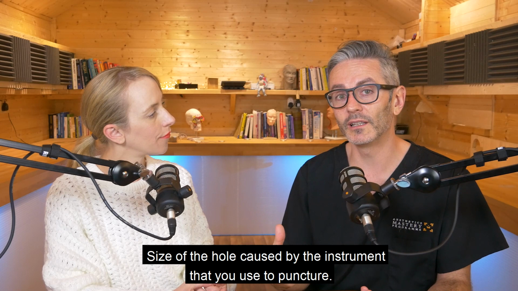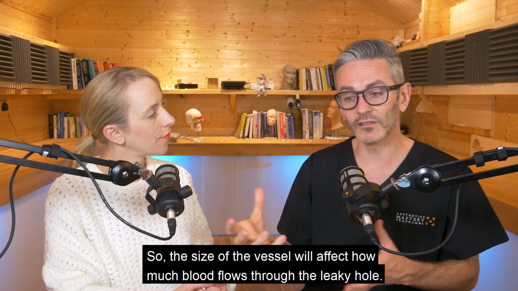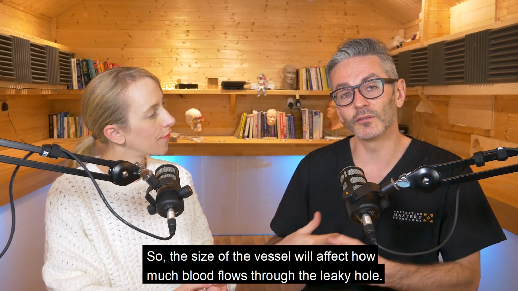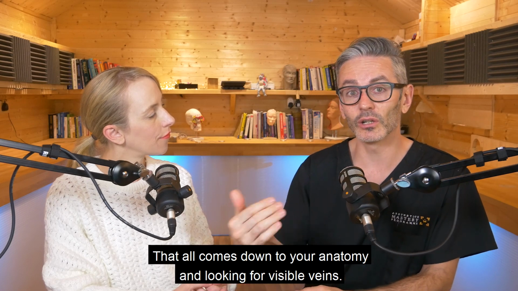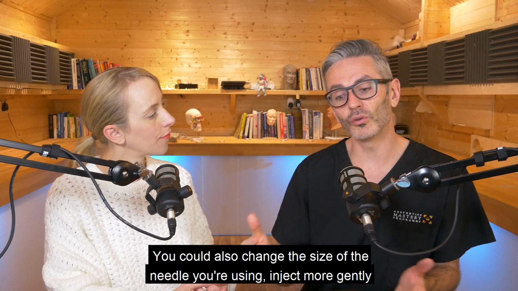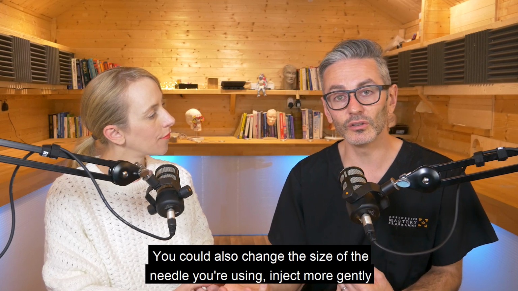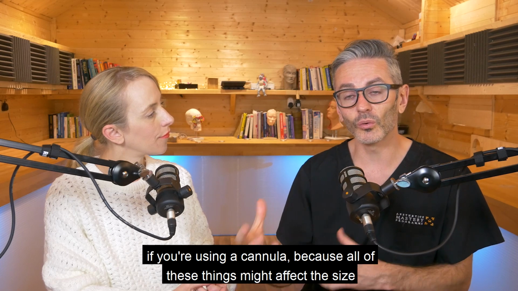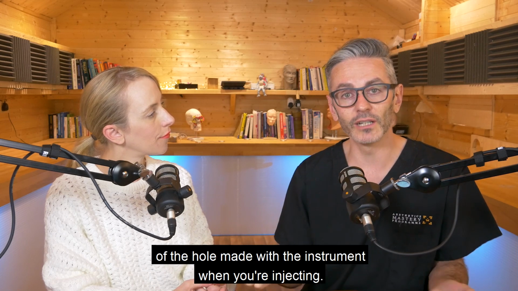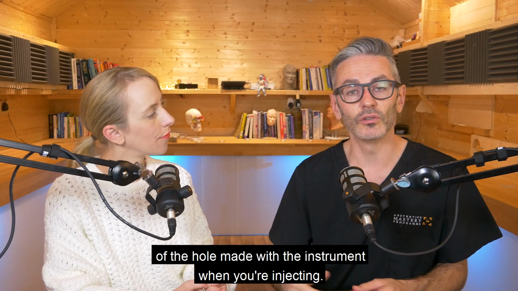Size of the hole caused by the instrument that you puncture. The size of the vessel will affect how much blood flows through the leaking hole. So that all comes down to your anatomy and looking for visible veins. You could also change the size of the needle that you're using. Inject more gently if you're using a cannula, because all of these things might affect the size of the hole made with the instrument when you're injecting.